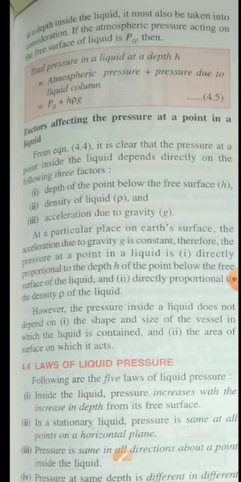The next one is factors affecting the pressure at a point in a liquid. Always remember the formula which you are learning gives the factors that affect it. It is as simple as that. The formula of the pressure in the liquid has the same factors which affect the pressure. What is the pressure formula we studied just now? It is height, density, acceleration due to gravity.